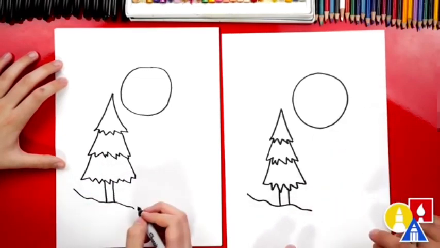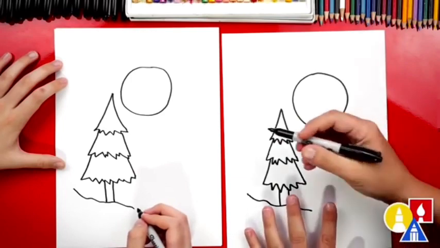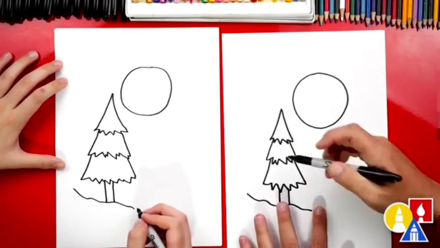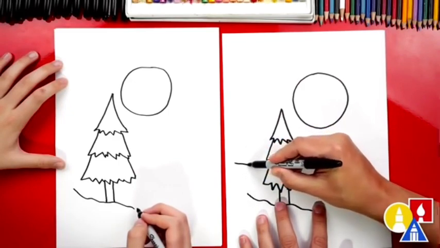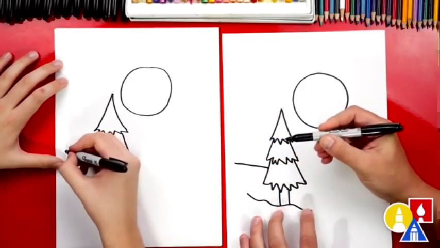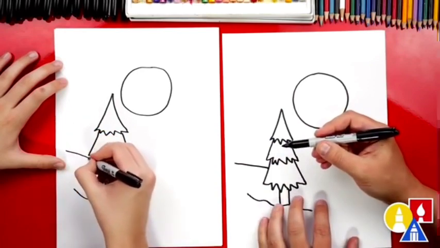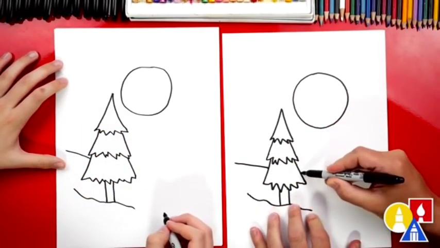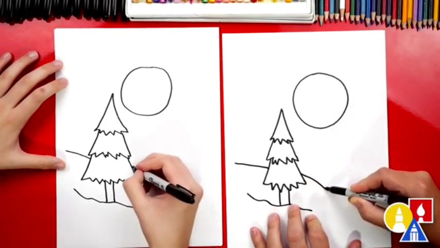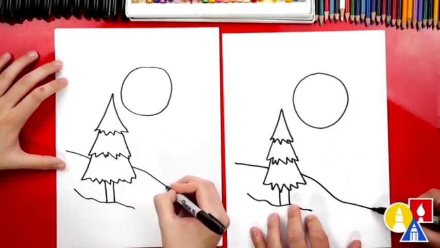We drew this tree first because it's the closest one to us, and it's in front of everything else. Now let's draw the rest of our landscape, and we're going to use 3D or overlapping to make it look even cooler. So I'm going to draw another snowy hill back here in the background. We connect to the tree, but we're going to imagine it going behind this tree and coming down. Maybe it slopes down and then comes over here.